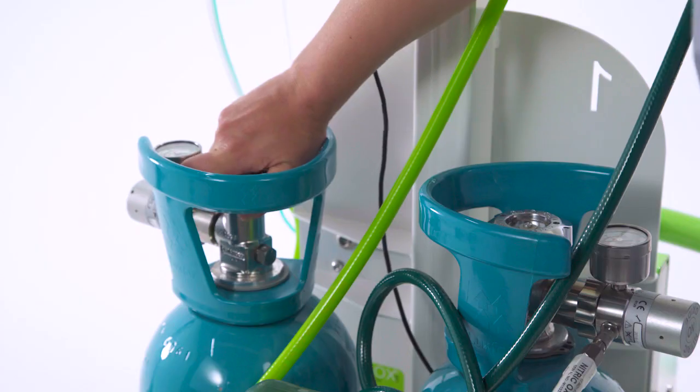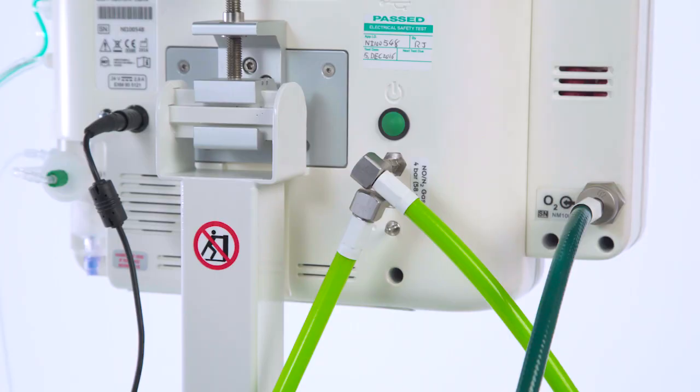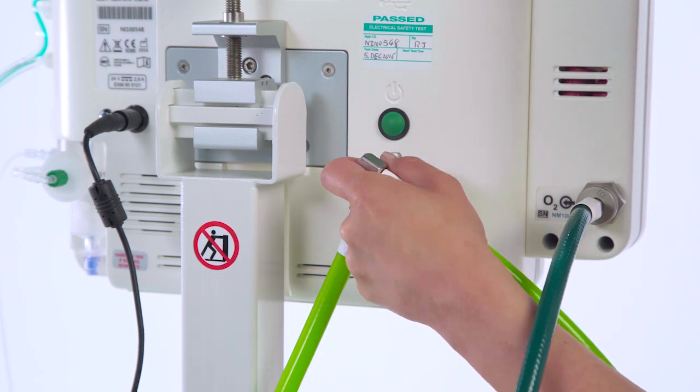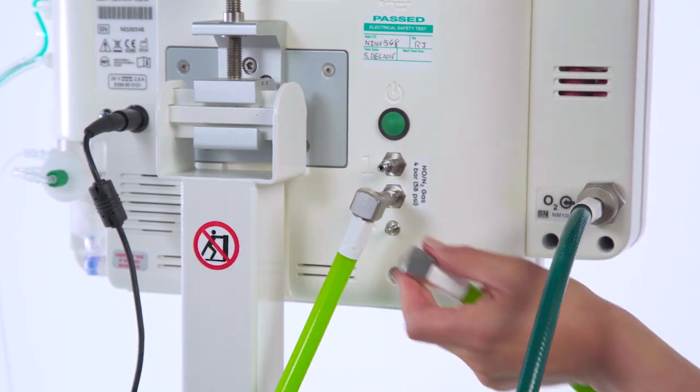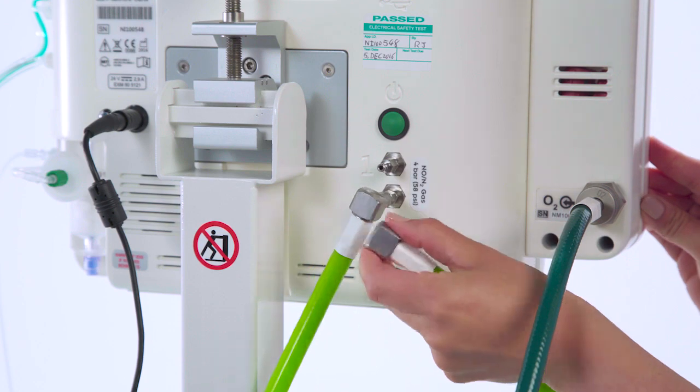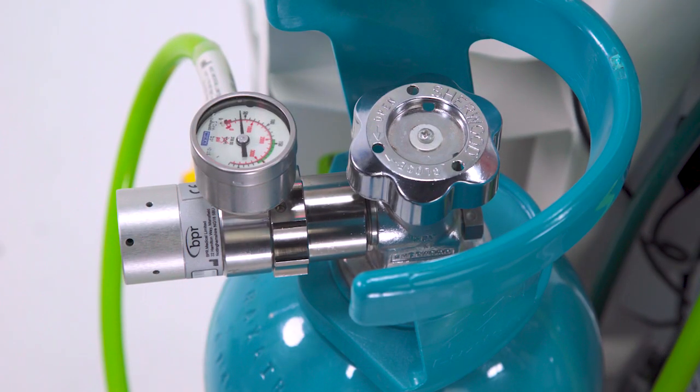Close the cylinder valves, then disconnect the cylinder hoses from the ports on the back of the NOxBOXi device. Push the open end of the hose onto the purge needle and observe the regulator gauge, which should return to 0 once the hose is purged.